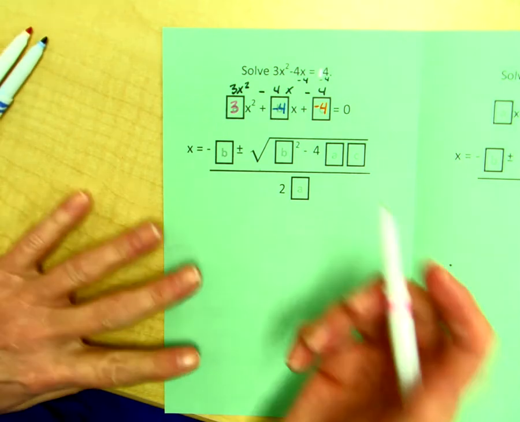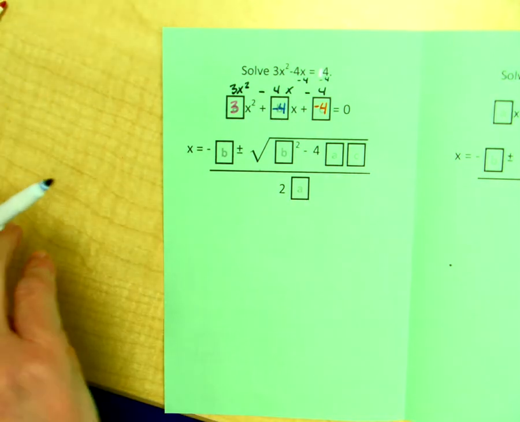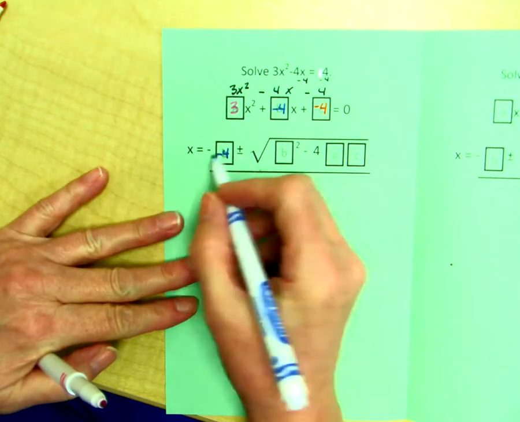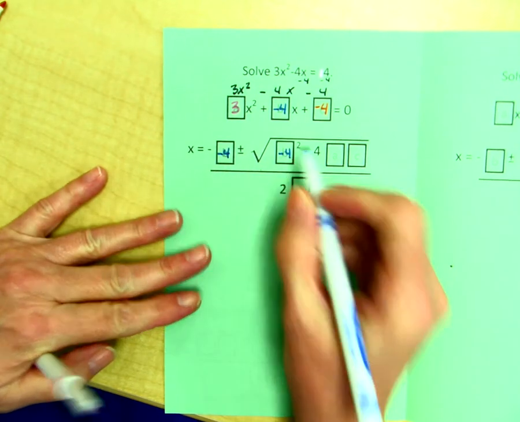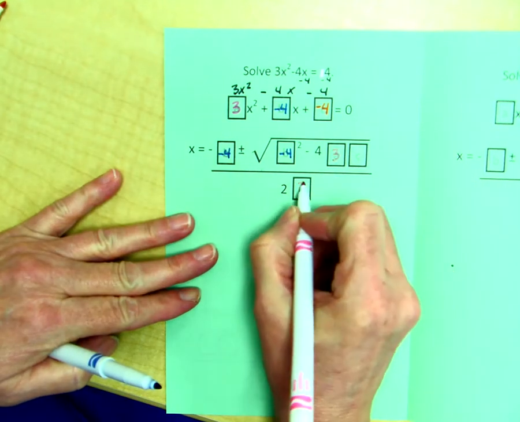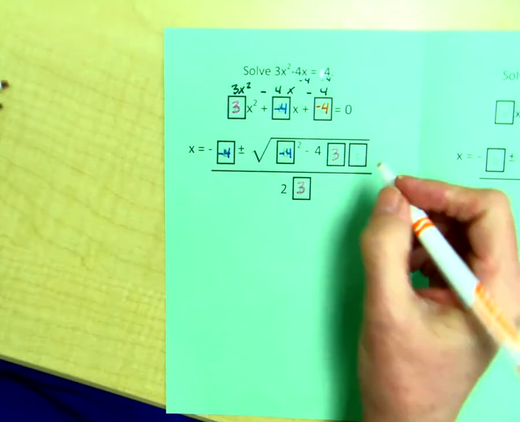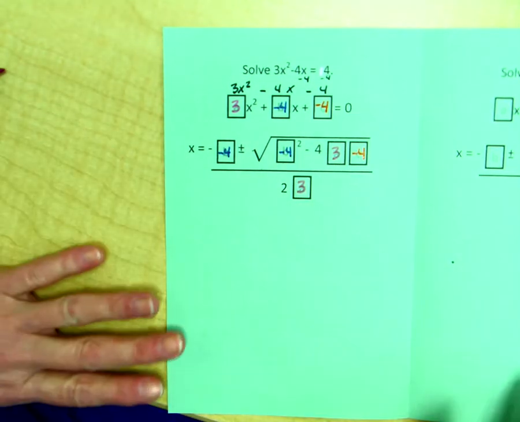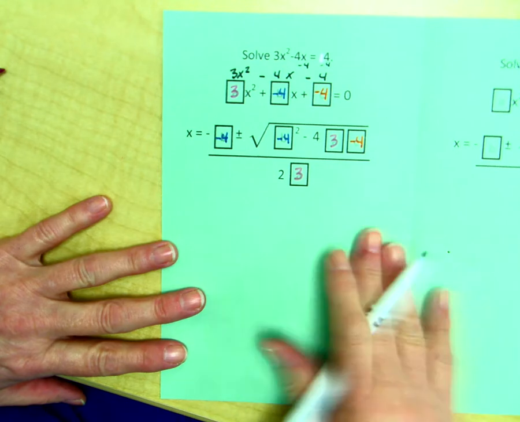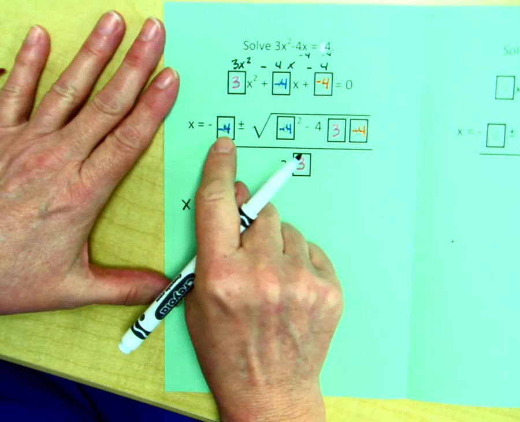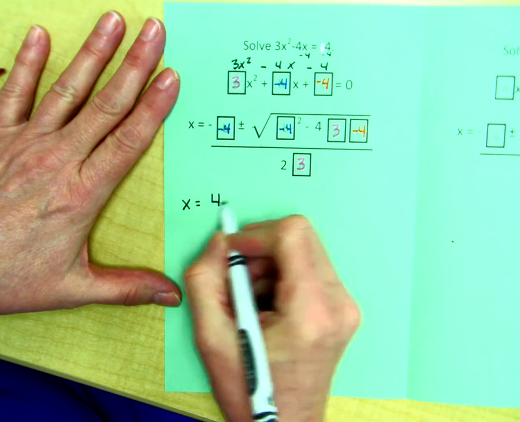So here we need to substitute our values in. So b is negative 4. So we can put the negative 4 there and the negative 4 here. A is a 3, so that goes here and here. And finally we have c, which goes here. So now all we have to do is simplify. The opposite of negative 4 is positive 4.